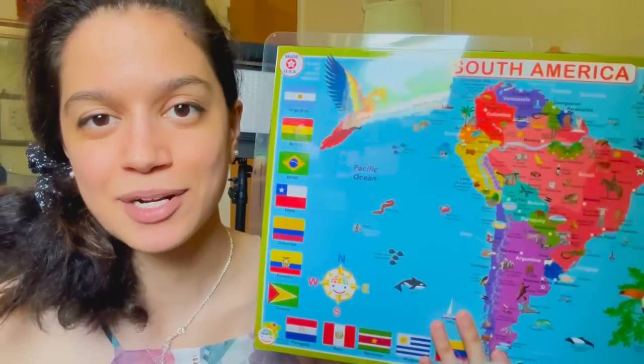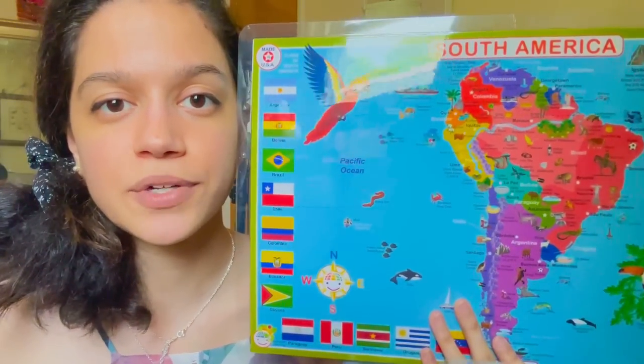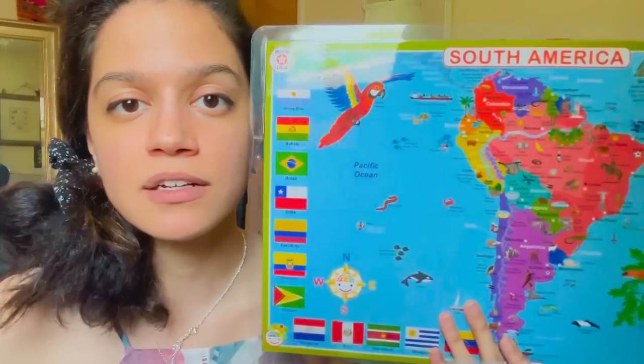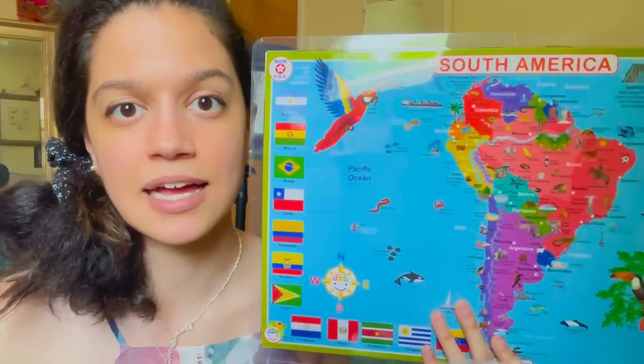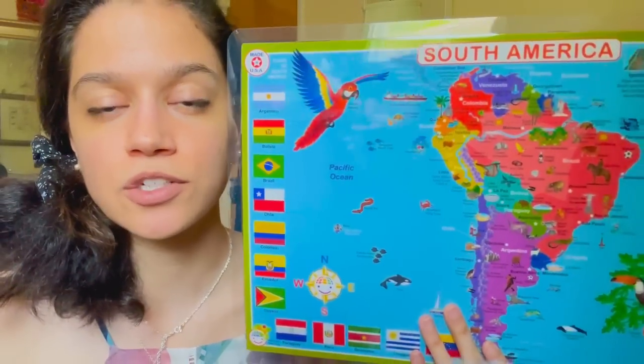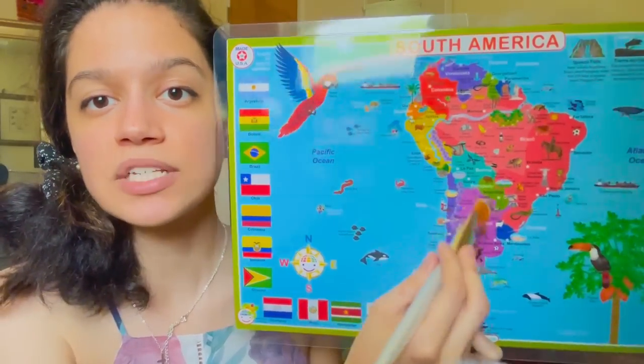I keep wanting to say Latin America. Heart of South America. What is the name of that country? Bolivia. And what is the capital of Bolivia? La Paz, exactly. Bolivia keeps the peace. And right next to Bolivia, what is the name of that country? Right below Brazil. Paraguay. And what is the capital of Paraguay?